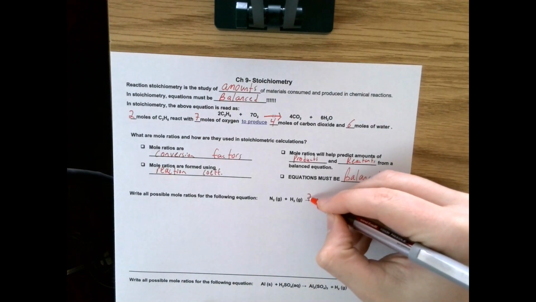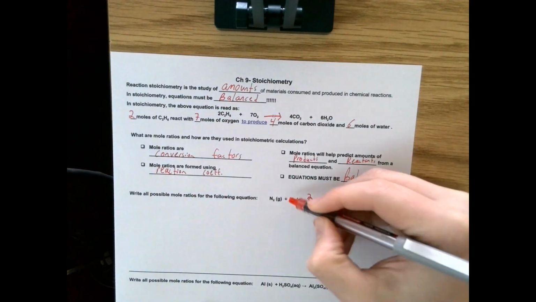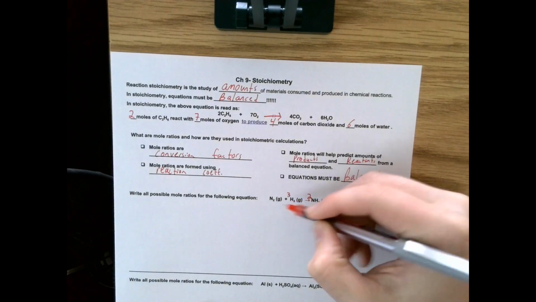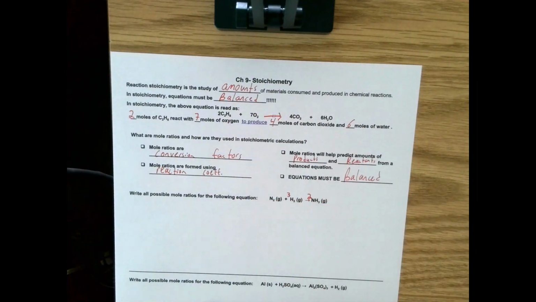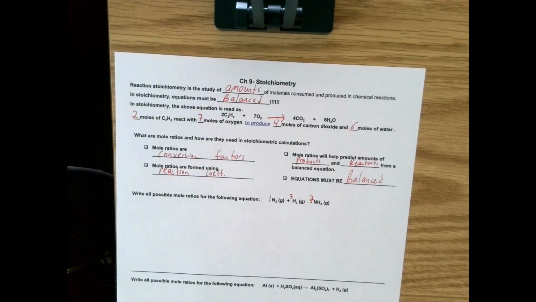We can do that by putting a 2 in front of NH3. We can put a 3 in front of H2. And we don't put a number in front of N2. We just leave it there. We could put a 1 because the 1 is understood, but it's not necessary to do that. So now we have 2 nitrogens on each side and 6 hydrogens on each side. So make sure that you get in the habit of, anytime you see an equation, go ahead and use your coefficients and balance.